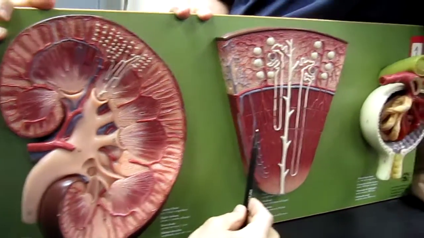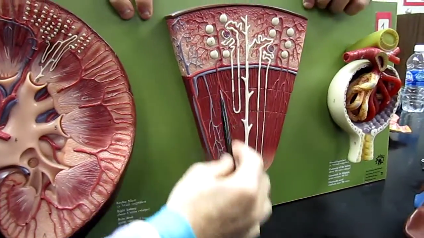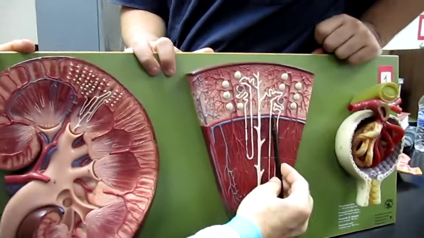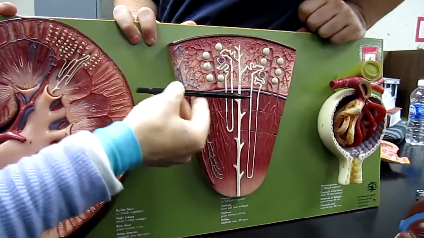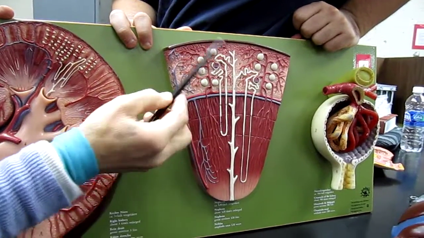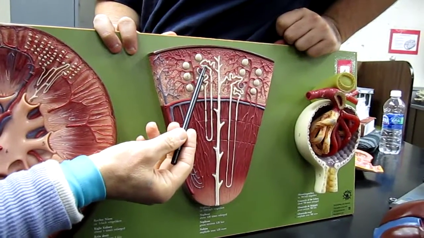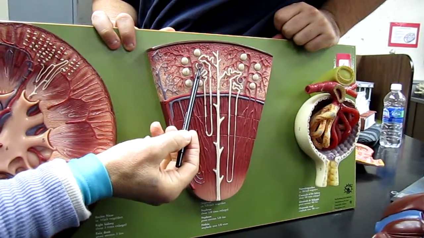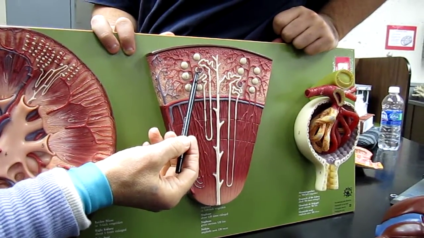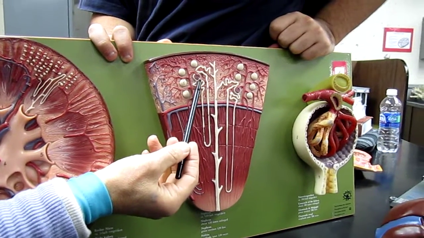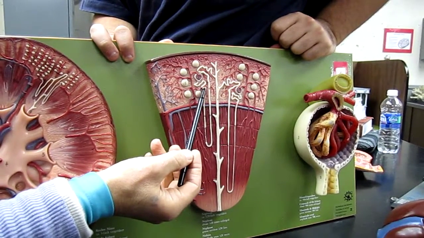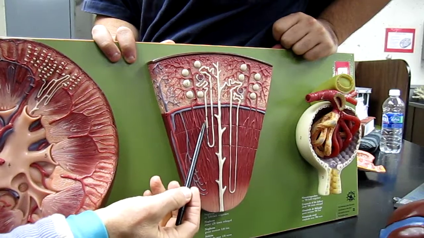Okay, and then we move over here. Here's the pyramid with everything parallel. Here's the arcuate artery and vein that separates cortex from medulla. Okay, and so then we have the afferent arteriole and the efferent arteriole, which means the glomerulus is under high pressure. We have the nephron here, beginning with the Bowman's capsule, proximal convoluted tubule, distal.